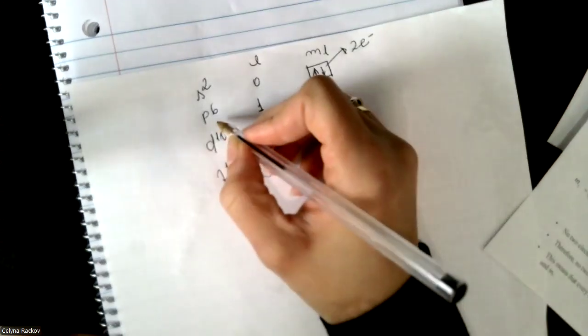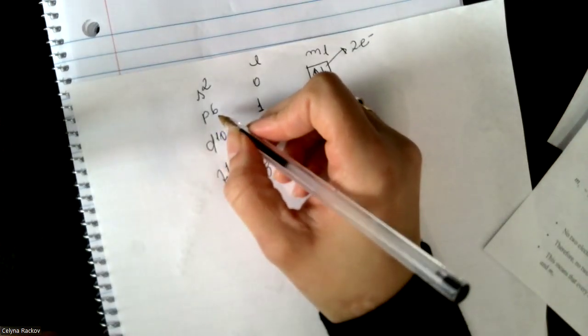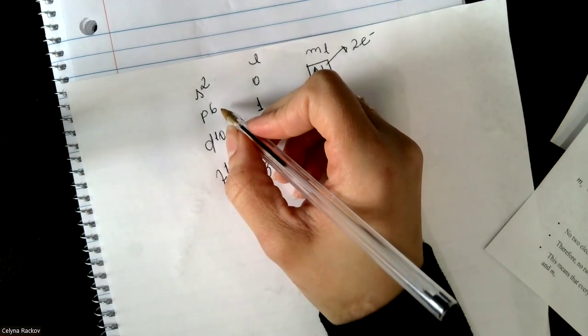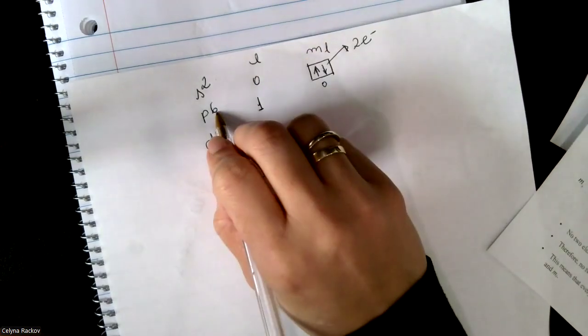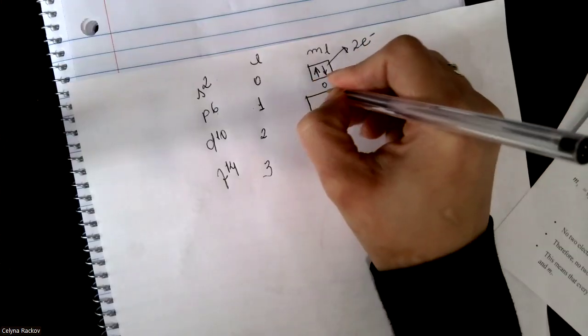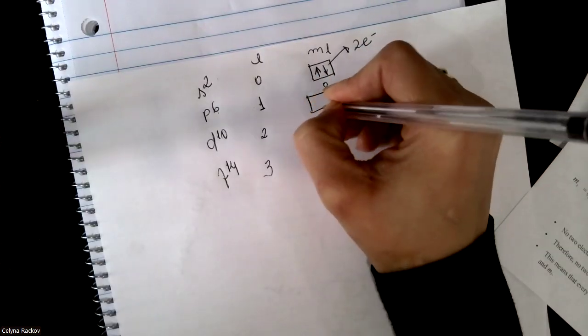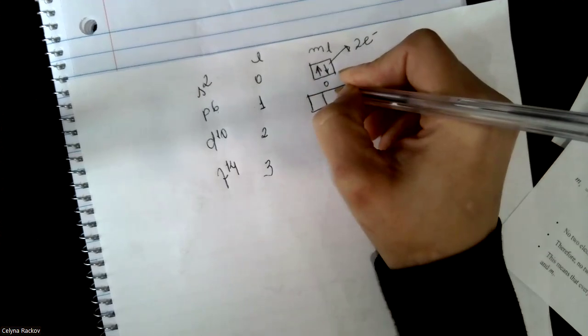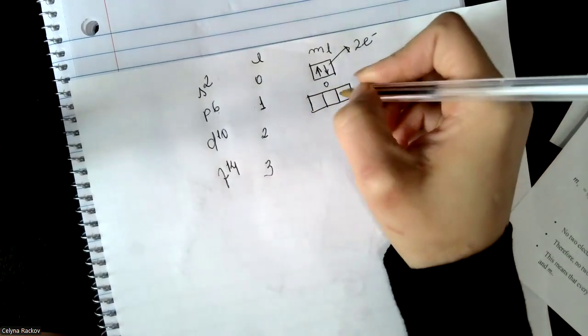The subshell P is up to 6 electrons, right? So we have 3 orbitals. 1, 2, 3.